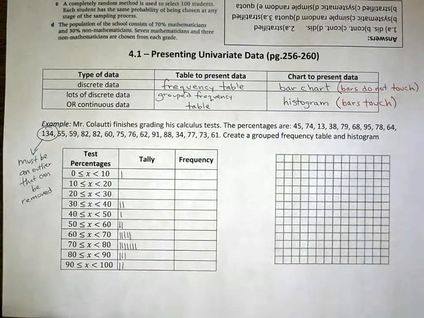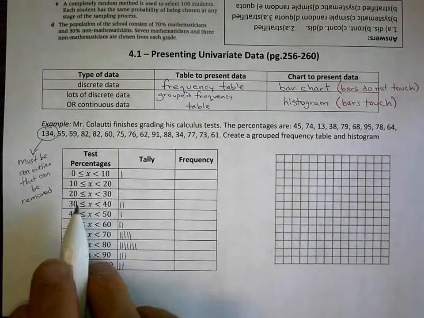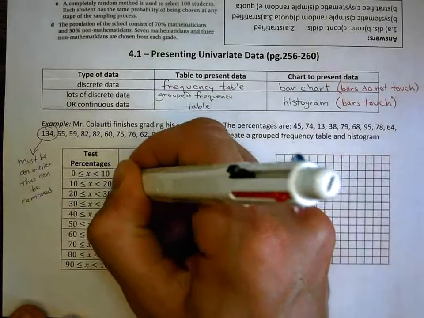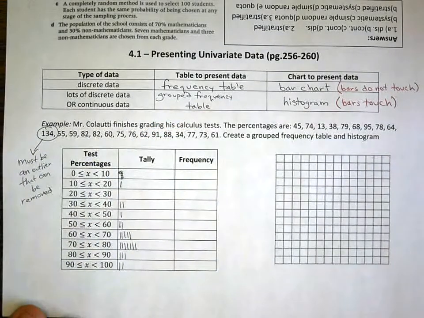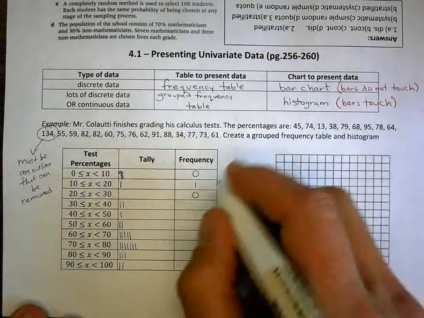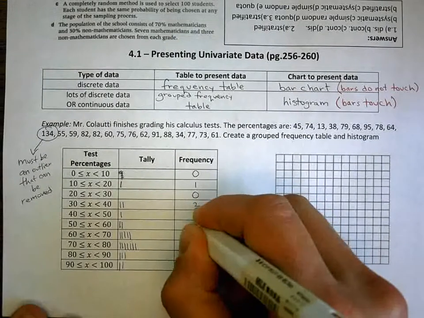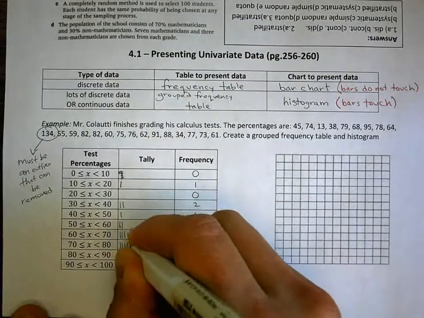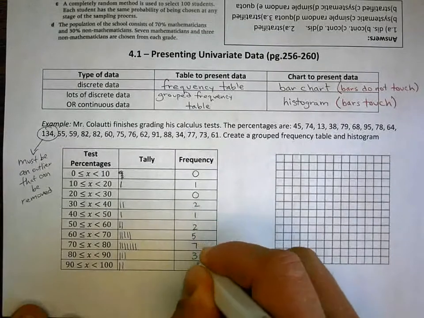So now I can find the tally, the number of students in each bin. Oh, did I make a mistake here? Oh, I put 13 in the wrong spot. It should be here, right? Oops. So there are 0 students in this bin, 1, 0 with 20 to 30, 2, 1, 2, 5, 1, 2, 3, 4, 5, 6, 7, 3, and 2.